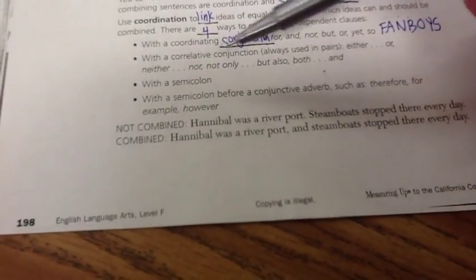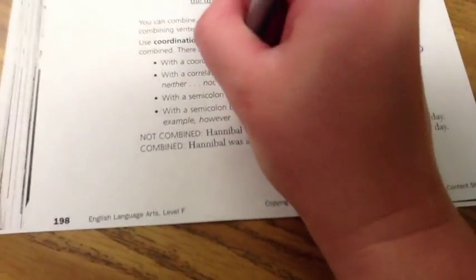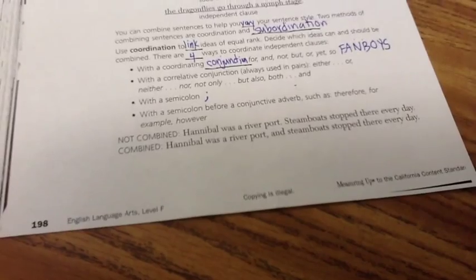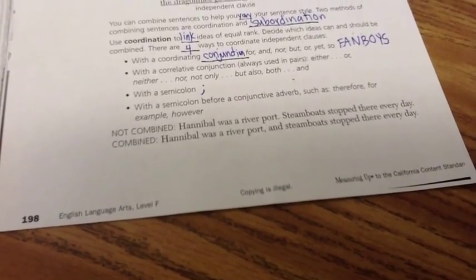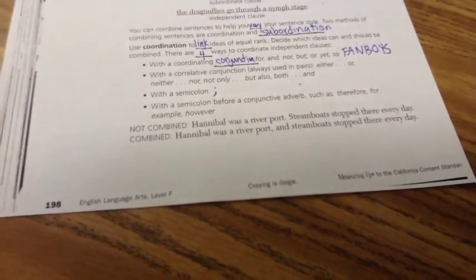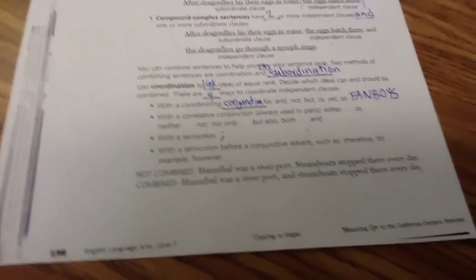Now, another way is with a semicolon. A semicolon looks like this. Make sure you're drawing it. With a semicolon before a conjunctive adverb, such as therefore, for example, and however. That's another way that we can combine independent clauses. We'll see some examples of these in a moment.